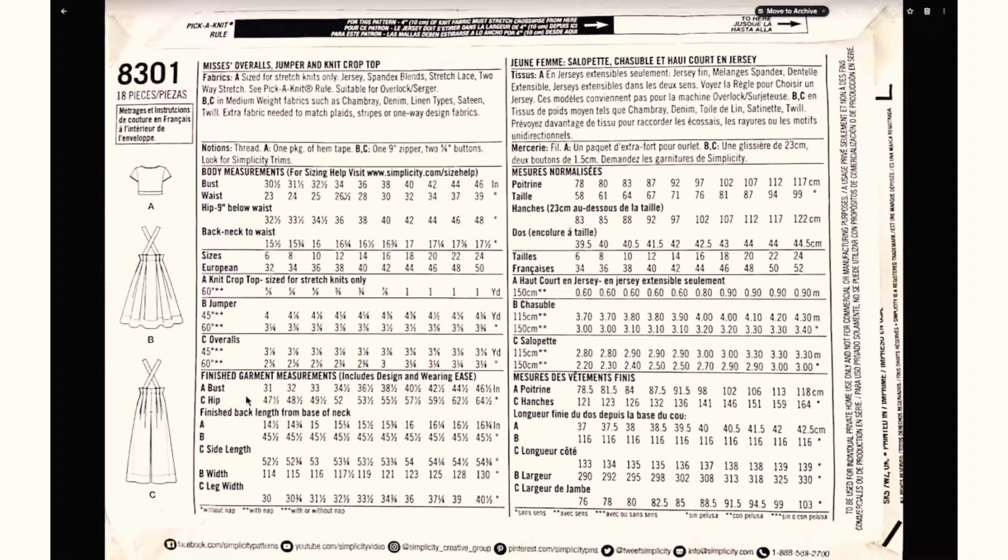Once this is all sewn up, said and done, a size 12 will be a 34.5 bust. As you can see, if you compare that, that's going to be pretty close fitting. The difference between the finished garment measurement only gives you a 1/2 inch worth of wiggle room. That's what ease is, wiggle room.